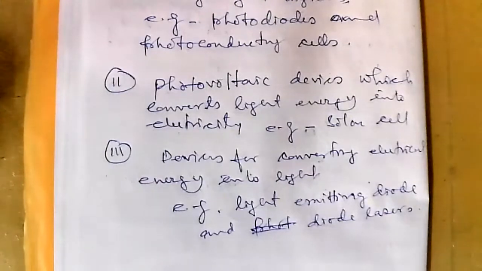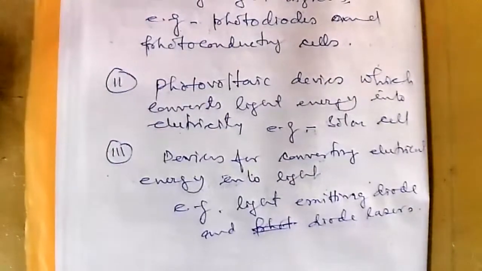And the wattage of the diode came 1.4 into 10 to the power minus 2. Okay. 16th.